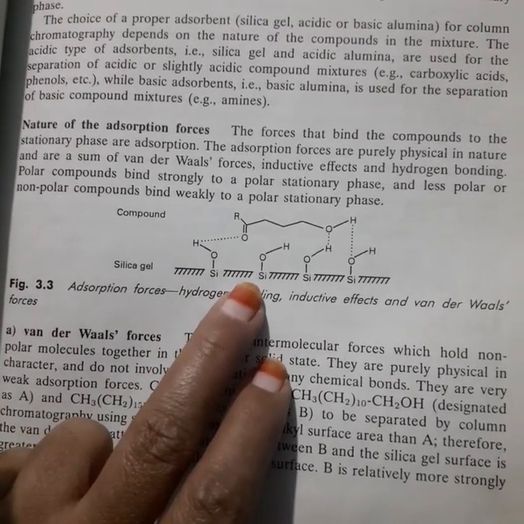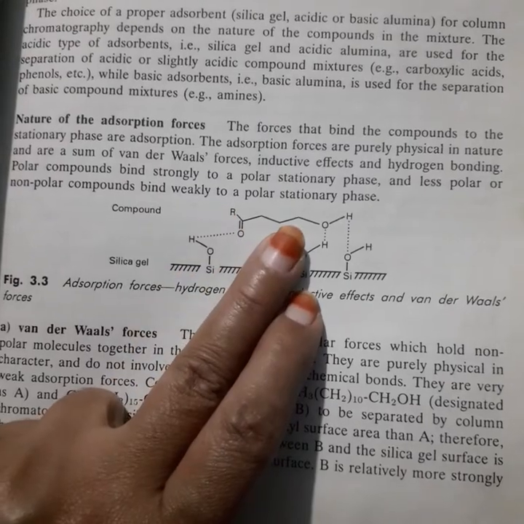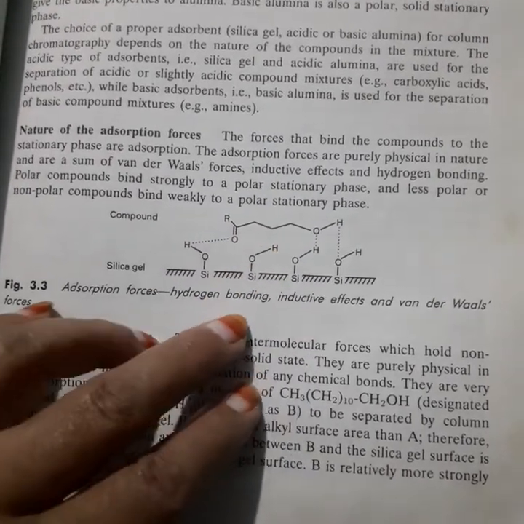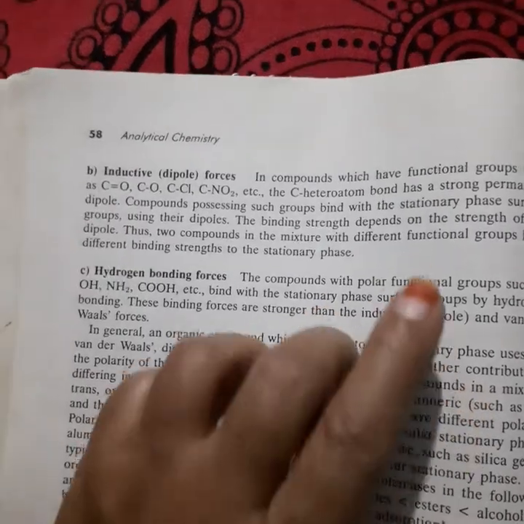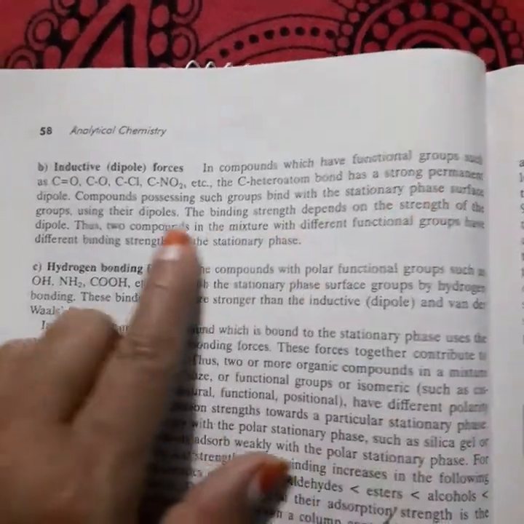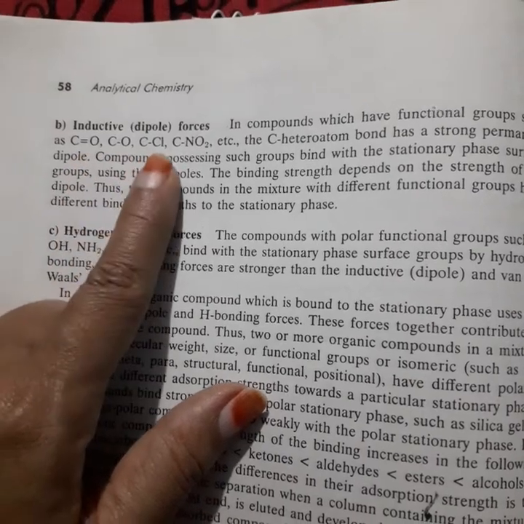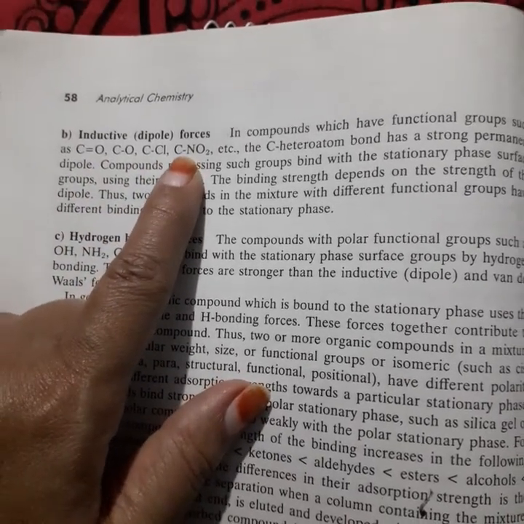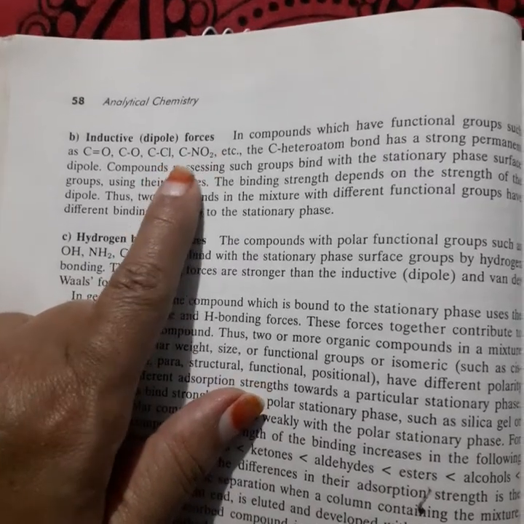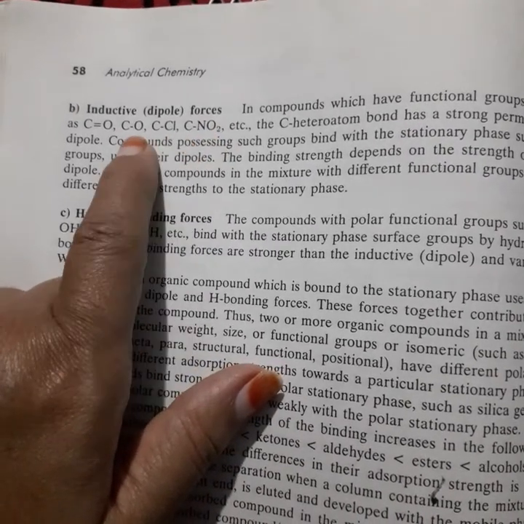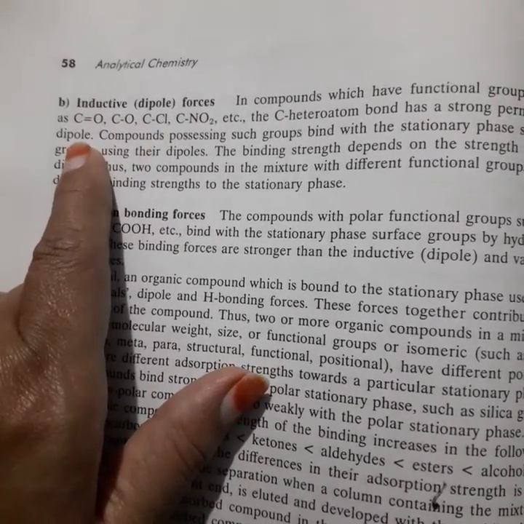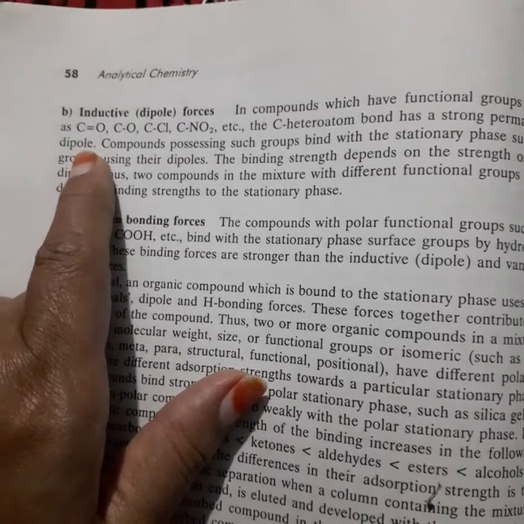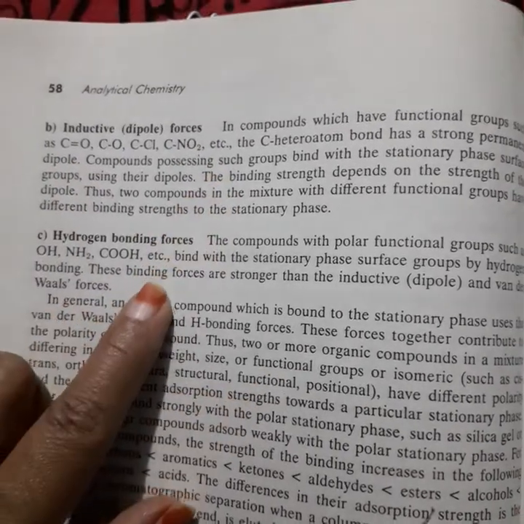Hydrogen bonding is the cause between this silica gel and this organic compound. And still one more is also there. What is that one? That is the inductive effect. Generally, if our reaction mixture contains functional groups like ketone or nitro groups, then in such conditions these heteroatoms like nitrogen, chlorine, oxygen obviously create a dipole. Because of that, it adsorbs onto the stationary phase.